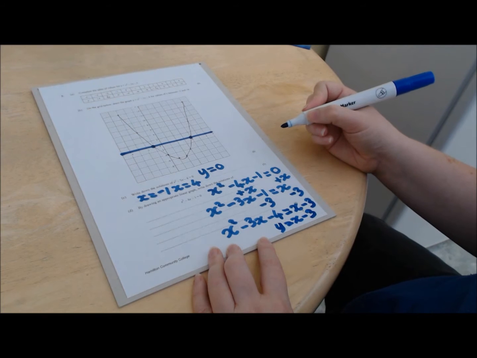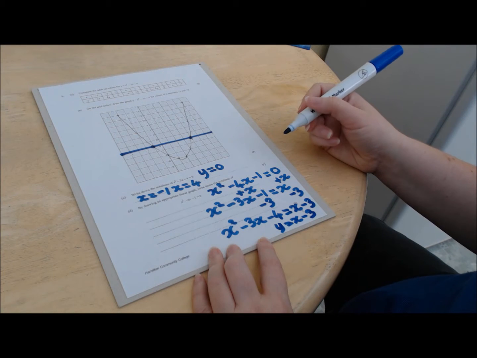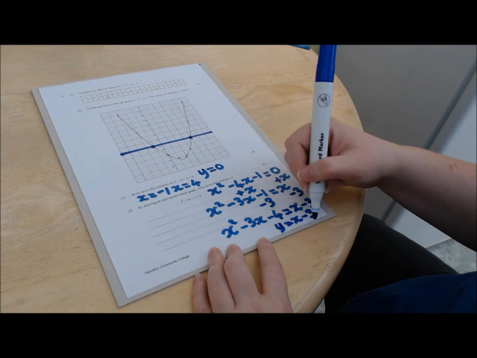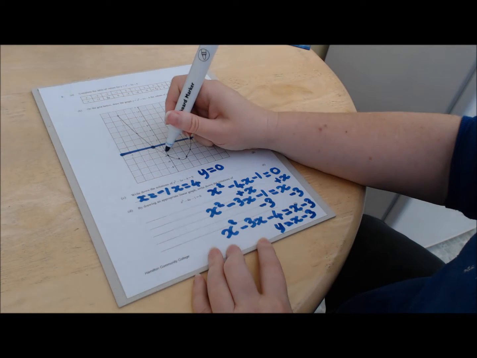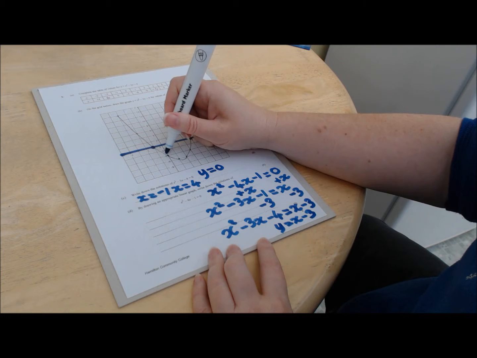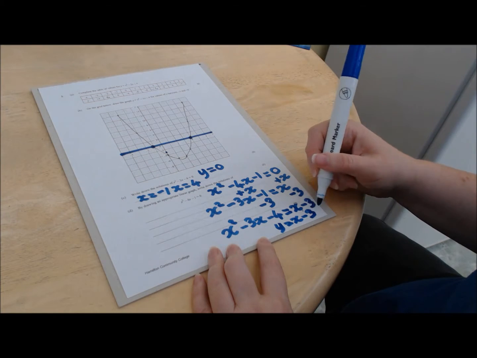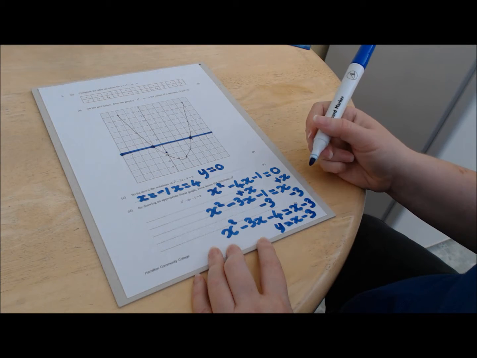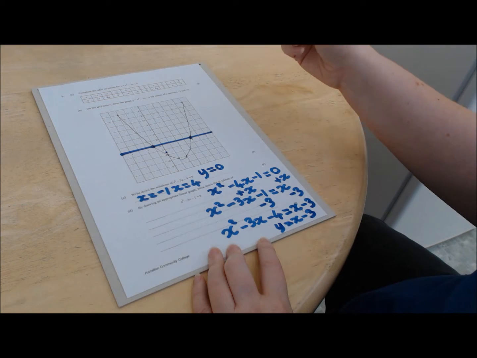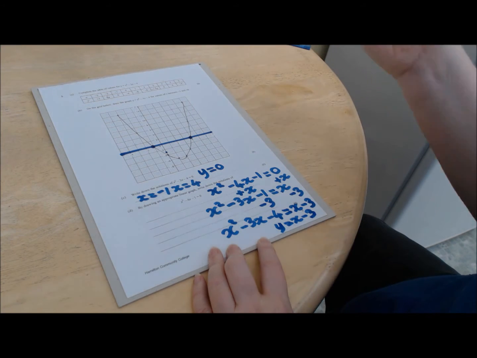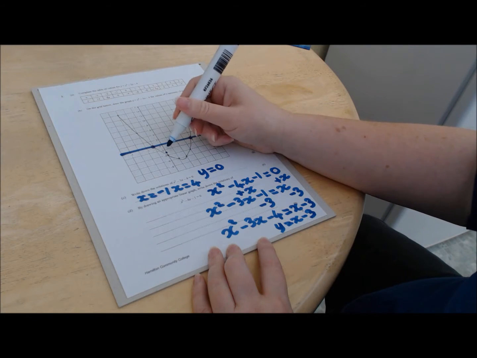So what we need to do now is plot the graph of y equals x minus 3 on this graph. If you understand about graphs, you'll know that it's going to cross at the point minus 3 here, because this is the c, the y-intercept. And because it's x, it's going to go through at a particular angle. But the simplest thing to do is work out points.